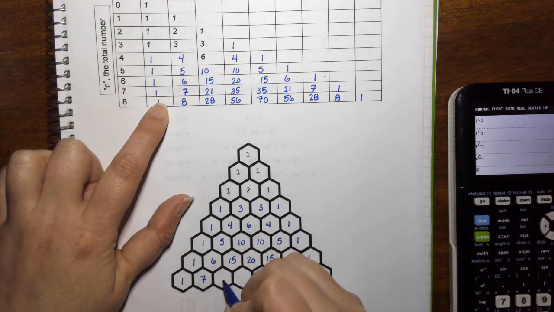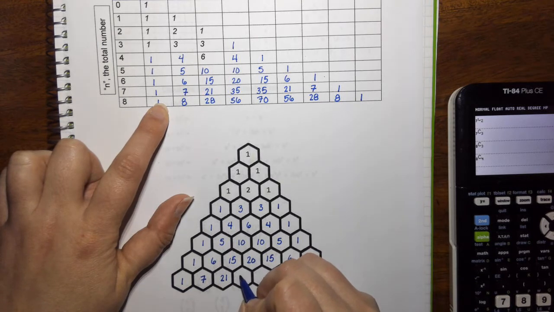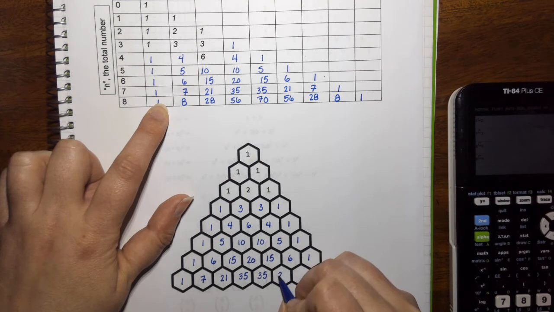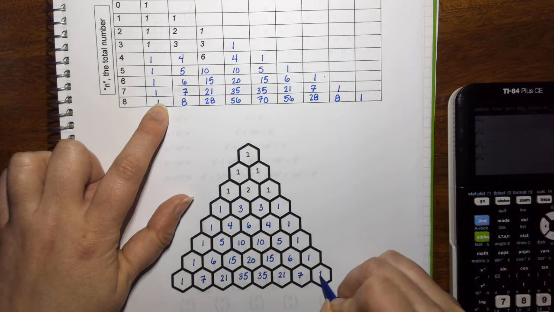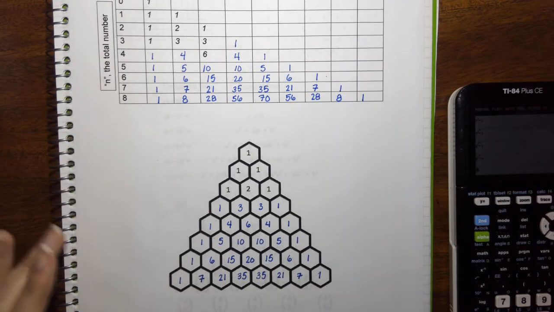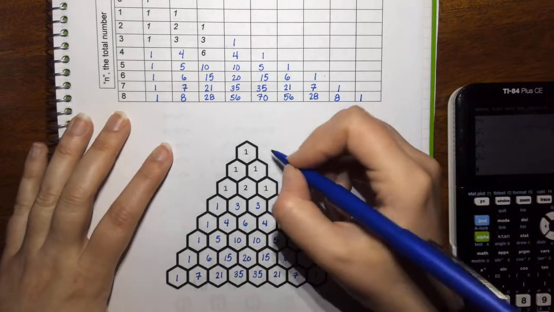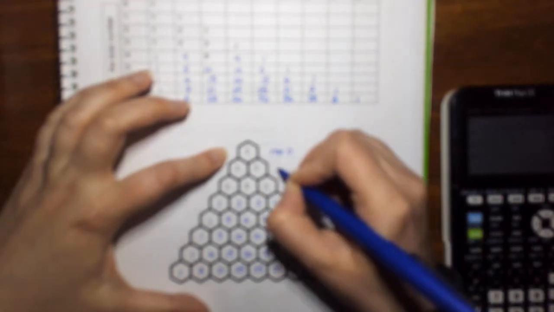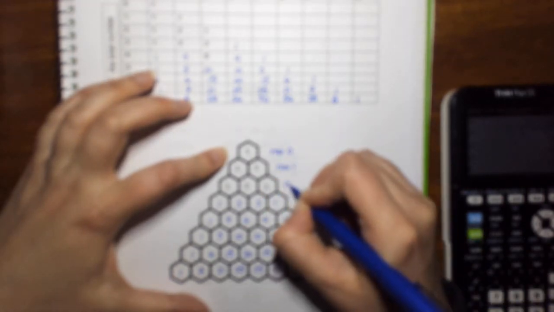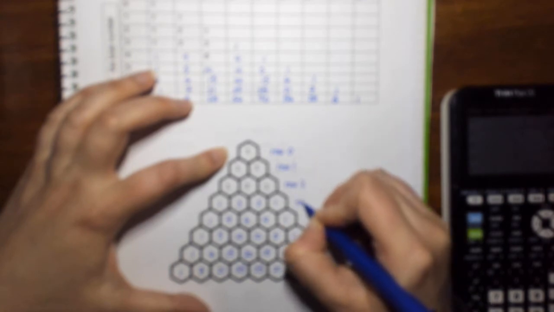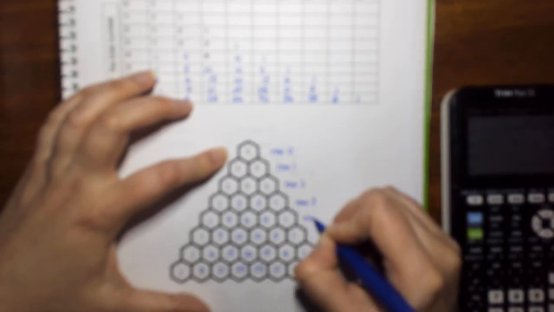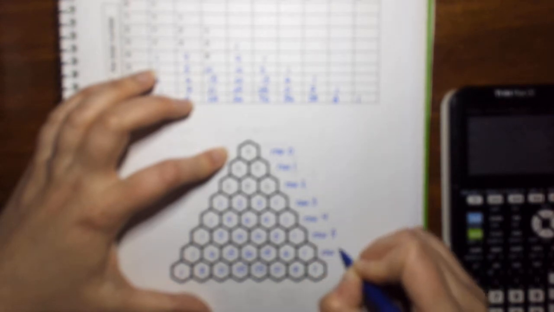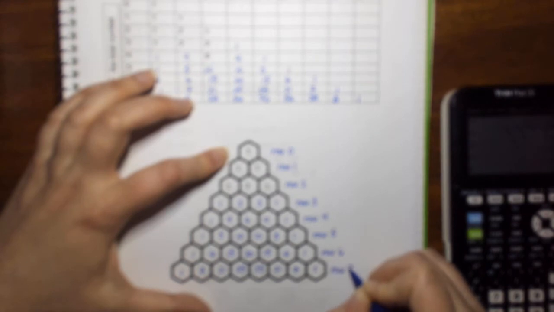1, 7, 21, 35, 35, 21, 7, 1. Okay, and we did not put the 8th row in here. That's okay. This top one doesn't really get used. This is called row 0, row 1, row 2, row 3, you need to label these, row 4, row 5, row 6, row 7.